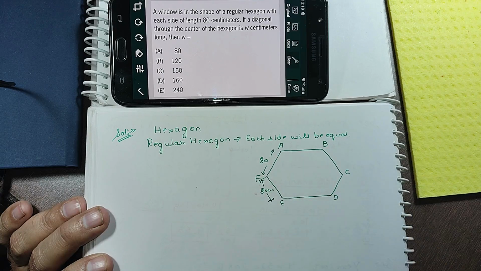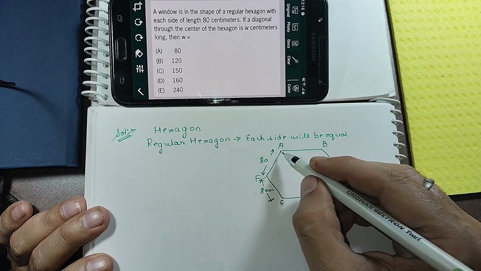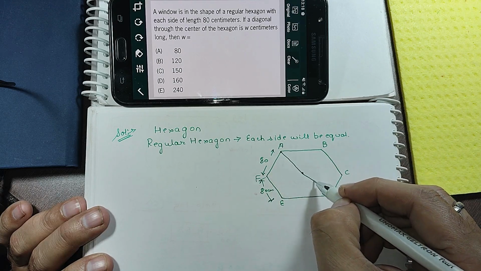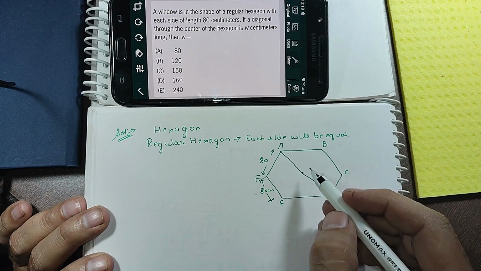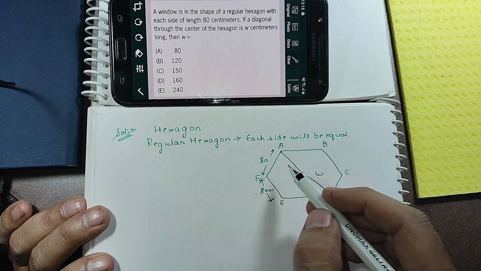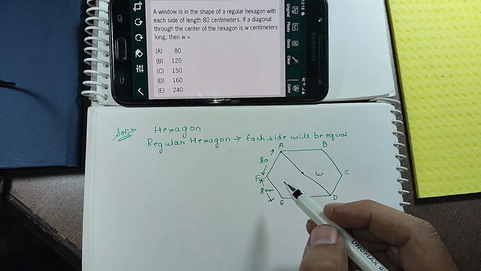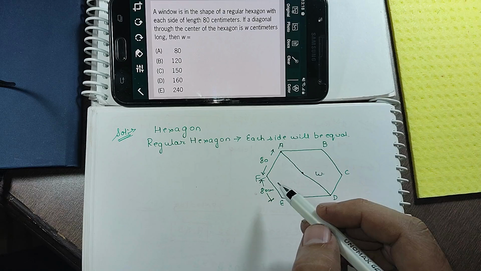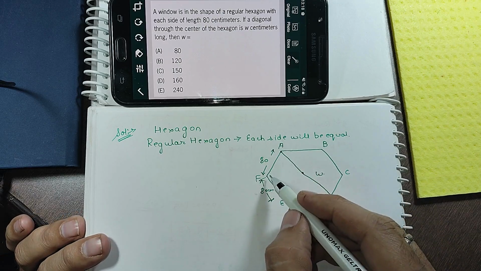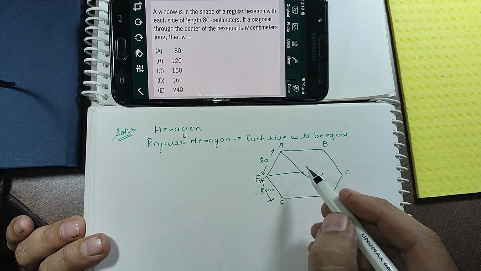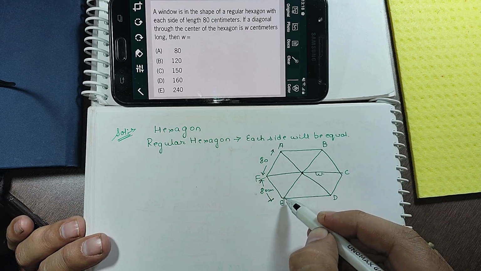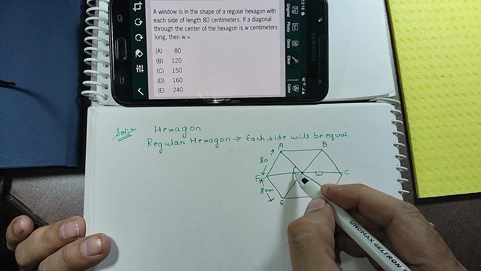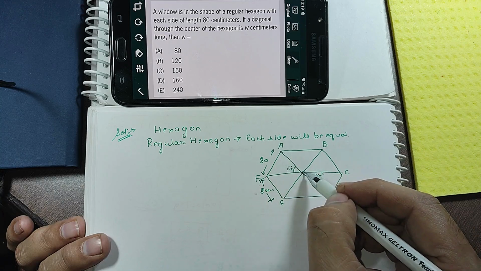Right? Now if a diagonal through the center of the hexagon is W centimeters long, so through the center, from any two opposite vertices you draw a diagonal, so this is W. Right? Then W is equal to. Now first of all, we must know that in case of any regular polygon, the figure is divided into that equal number of equilateral triangles. So basically a regular hexagon will be divided into 6 equilateral triangles. Now this will be 60 degree, right?